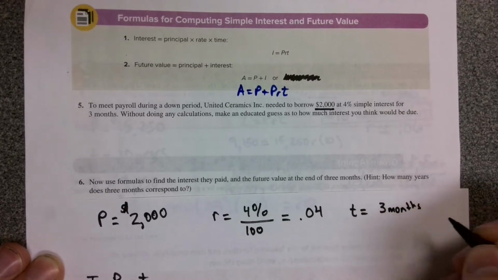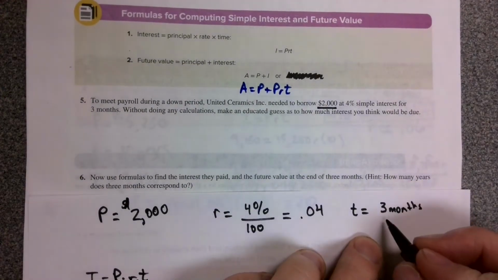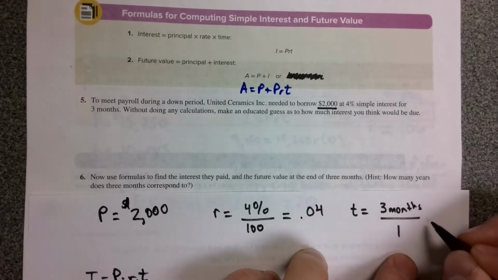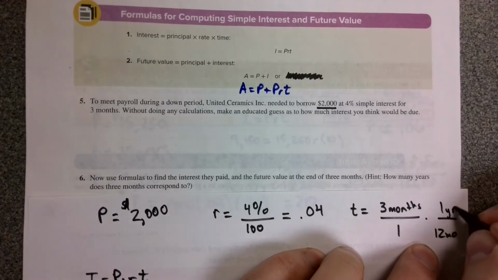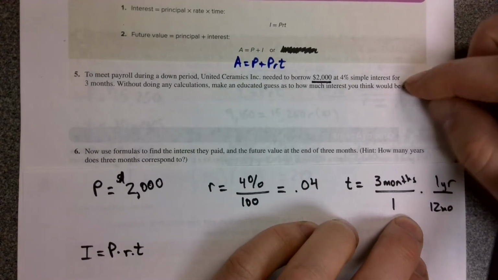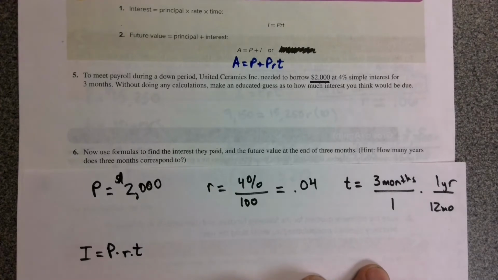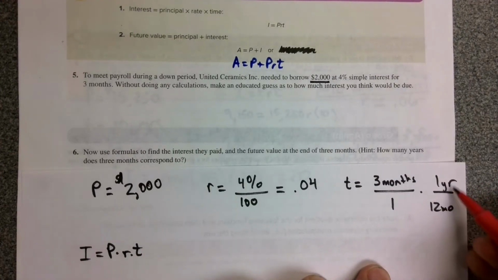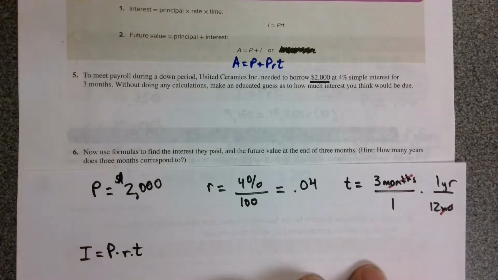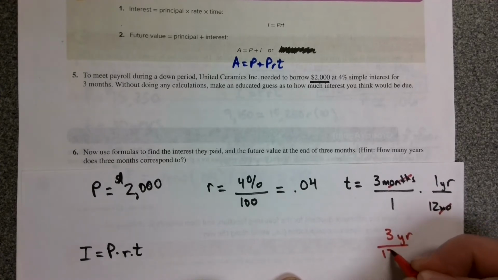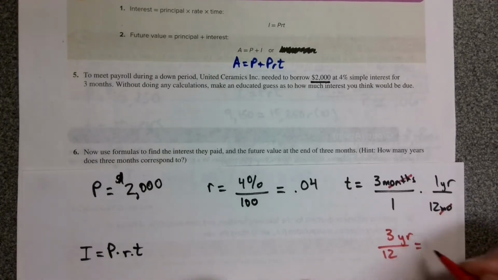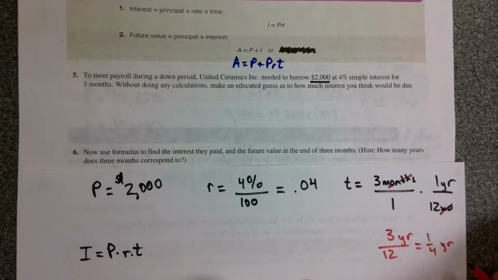Now, of course, you're probably saying, well, that's not even 1 full year, and I totally agree with you. So how many months are in a year? And the survey says 12 months, right? So 1 year is equal to 12 months. If you remember unit conversion from chapter 2 and unit 1, notice I wrote a conversion factor because I know 1 year equals 12 months. So these months cancel, and I just simply multiply across, and I get 3 years divided by 12. Well, this is either 1/4 of a year or 0.25 of a year.